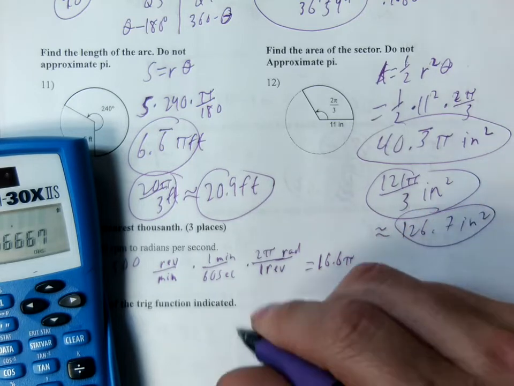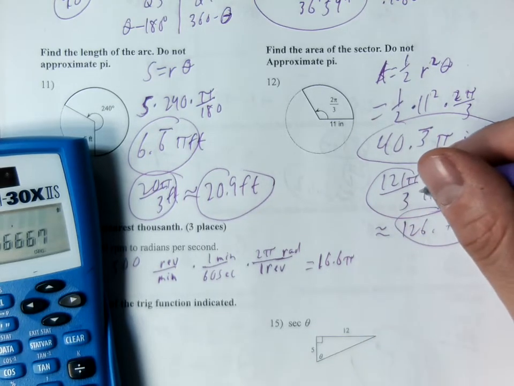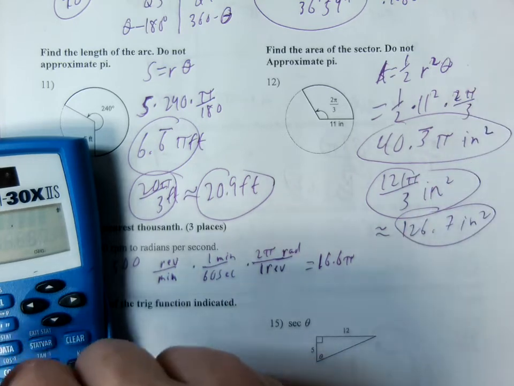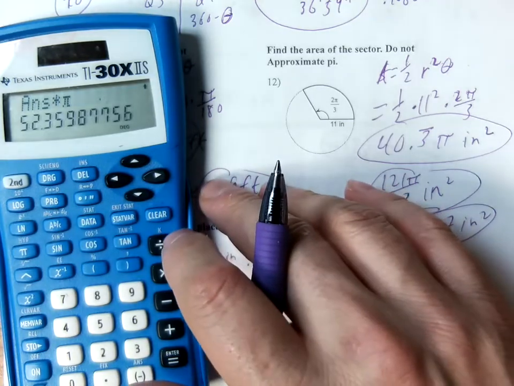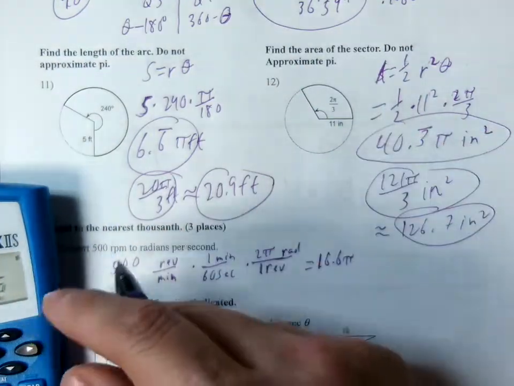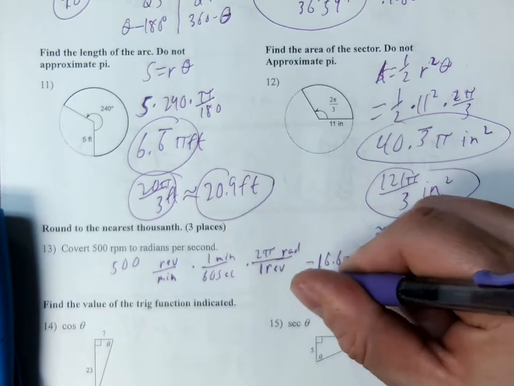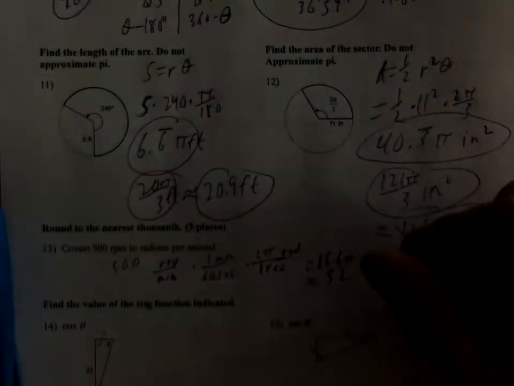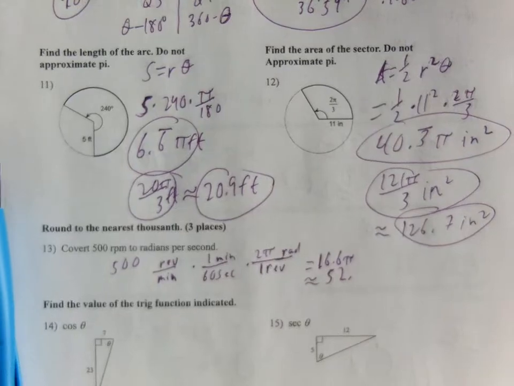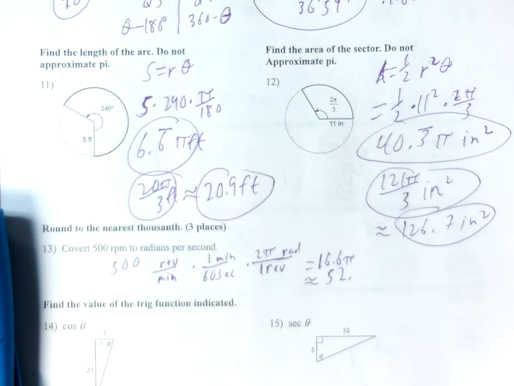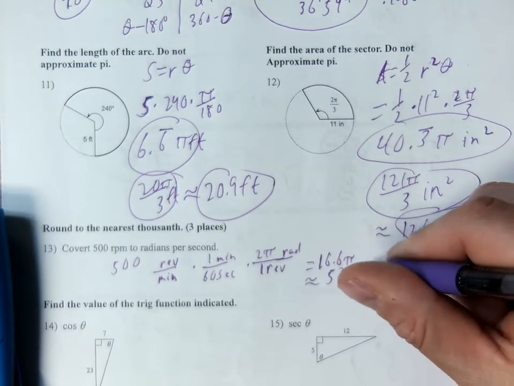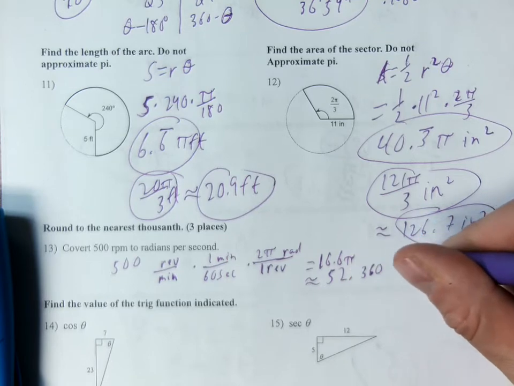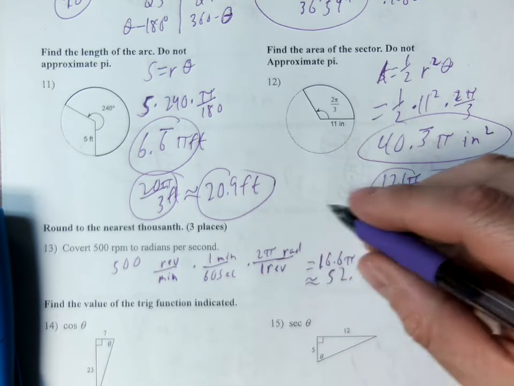Or you can make the decimal version of that, times by pi. About 52.4. Oh, I wanted the 3 spots. So about 52. Sorry, turn the lights off. 52.36, sorry. That's now in radians per second.